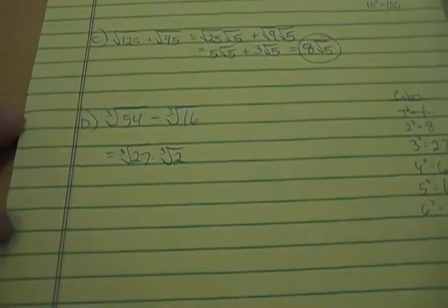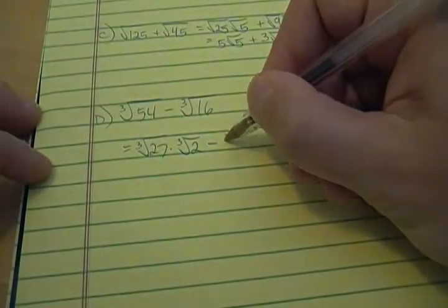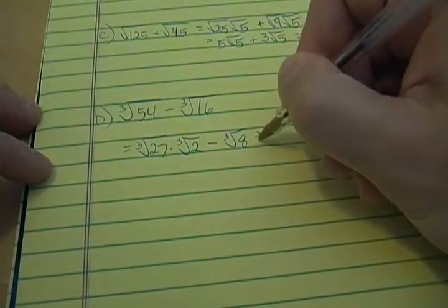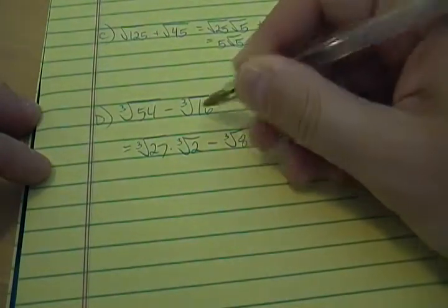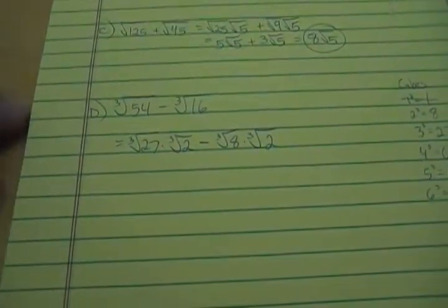And then I'll try to do the same thing with the 16. Do any of these numbers divide evenly into 16? And 8 obviously does. 8 times 2 equals 16. So then we have the minus, and then the cube root of 8 times the cube root of 2, because again, 8 times 2 gives us that 16 that we had up there.